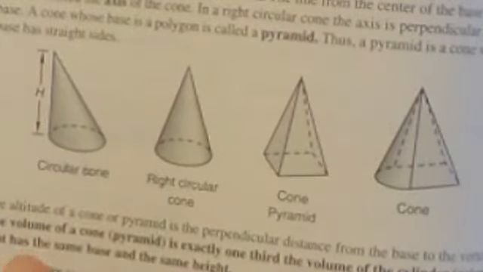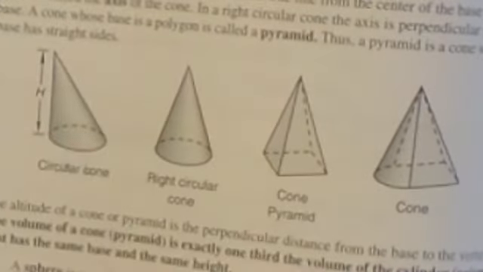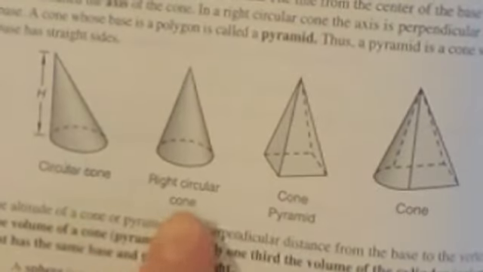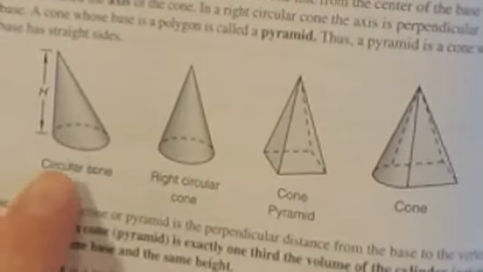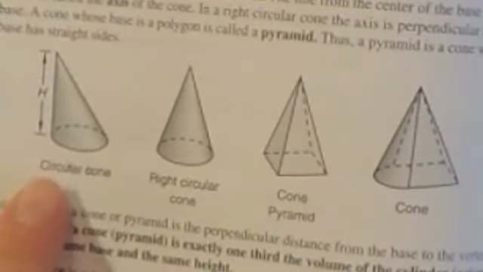The volume of a cone or a pyramid is 1/3 the volume of a cylinder of the same base and height. Once again, this is a right circular cone. This is not a right circular cone. It is circular, but it's slanted.